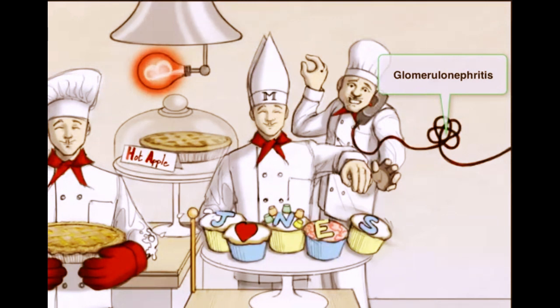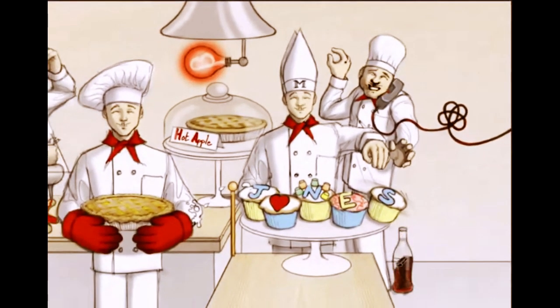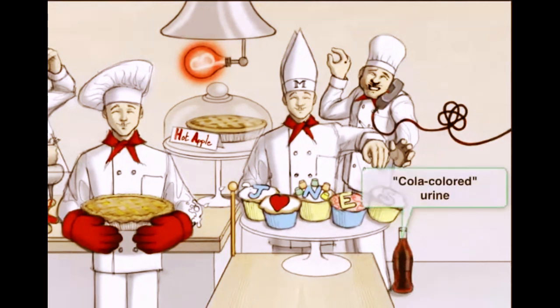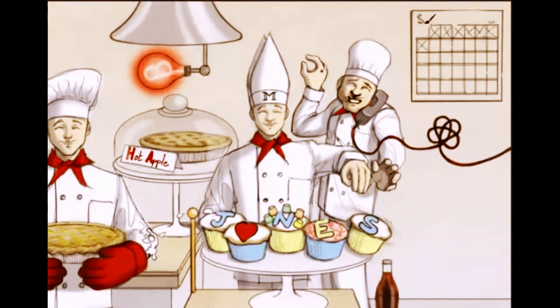The two main symptoms that you'll see for PSGN are dark brown or cola-colored urine, and facial swelling or puffiness from edema. Since this chef is eating, we'll make his cheeks especially puffy to represent the facial puffiness, and we'll draw a bottle of cola down by his feet to remind you of cola-colored urine. You'll need to remember that PSGN occurs 2 weeks after the onset of the initial strep infection. We've illustrated 2 weeks in this calendar here by circling in red a date that is 2 weeks from today.